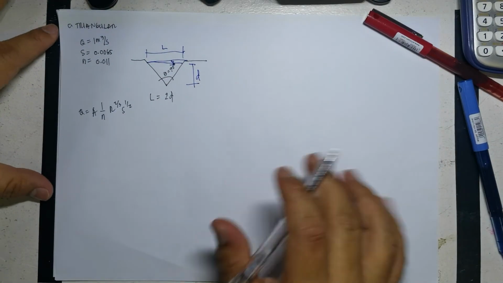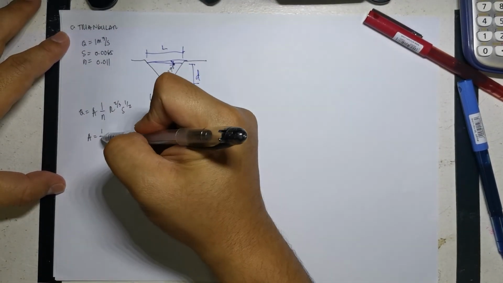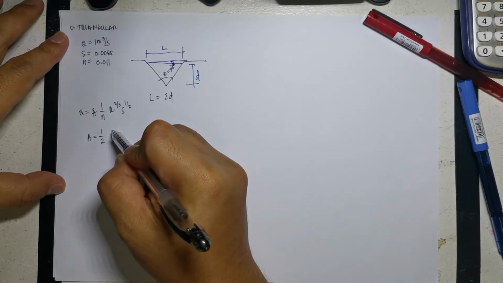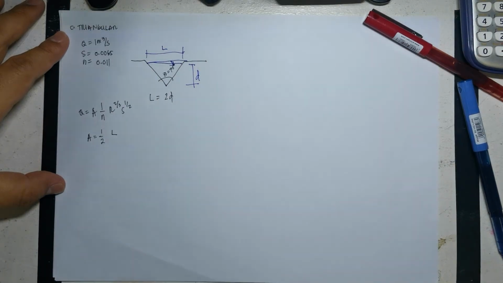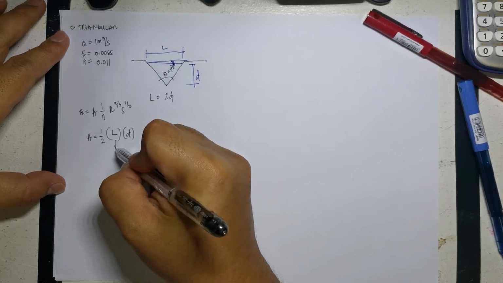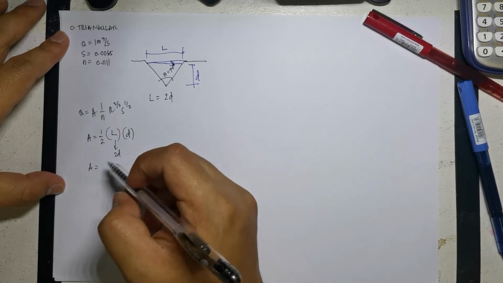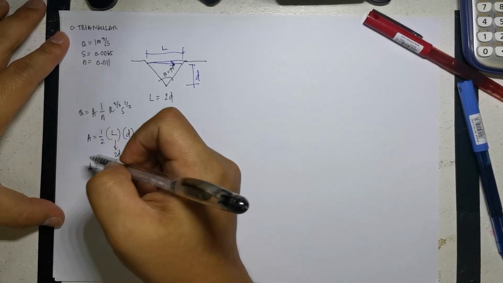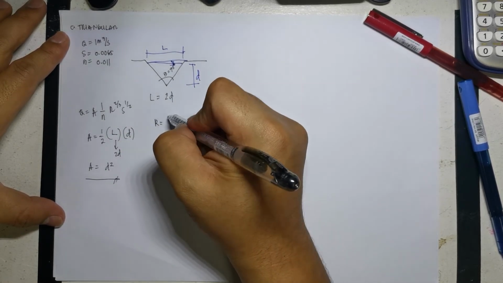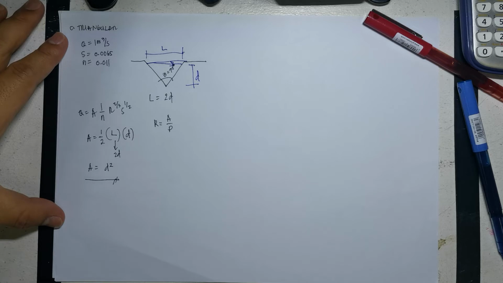So, for the area of flow, madali lang naman yung area of flow in terms of D will be 1/2 times the base, which is the L. L is equal to 2D. So, ilagay muna natin si L, tapos D. Pero alam natin na si L ay 2D. So, A will be equal to, makakancel yung 2, kakaroon tayo ng D squared. Then, for R, A over P. So, kailangan natin masolve si P in terms of D.